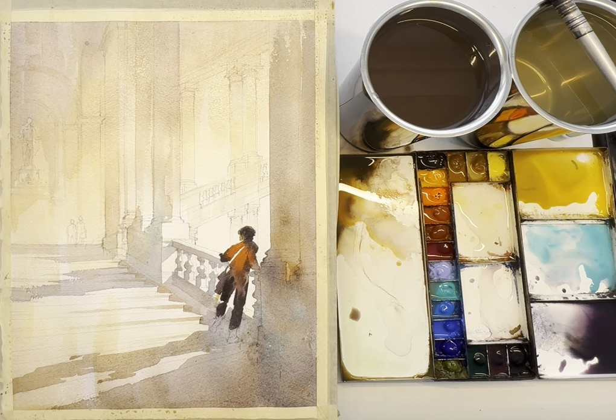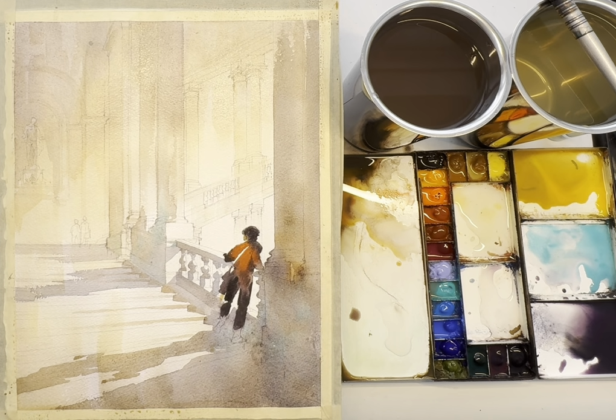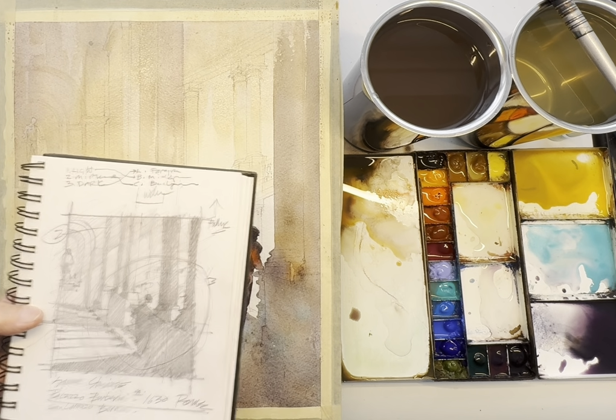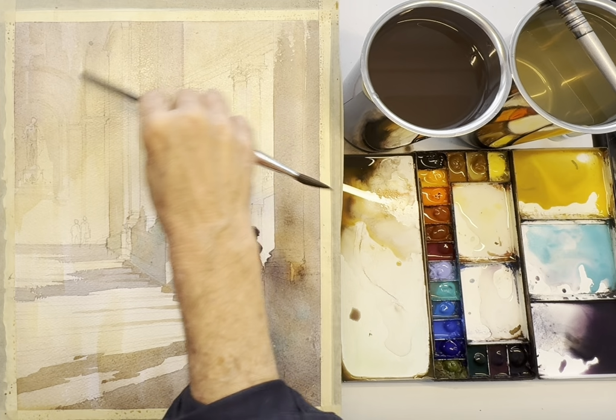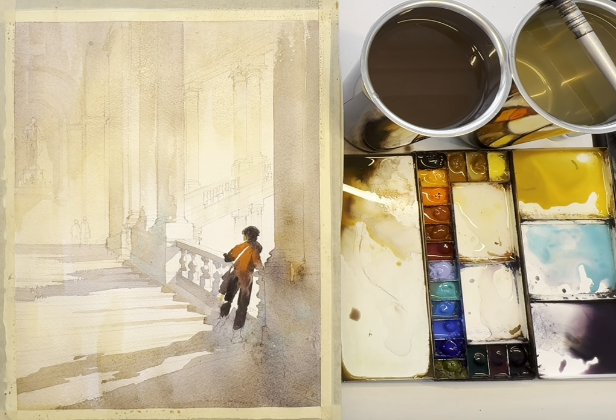Yeah, pretty good. So now I can really see this light here shining, as my sketch indicated. But yeah, the tops of these more forward elements are going to have to be picked out and pulled forward again a little bit.